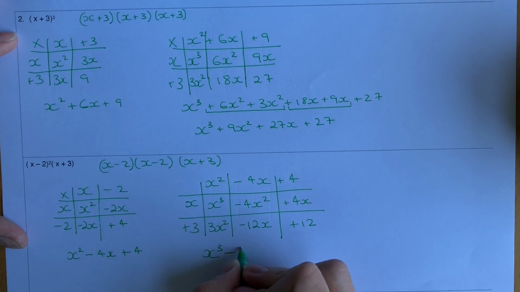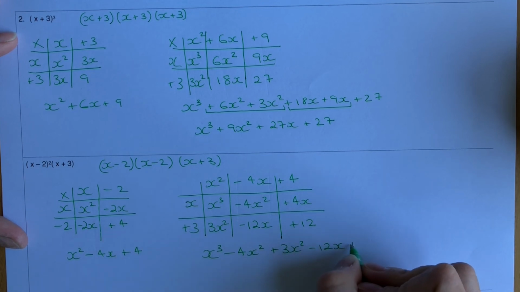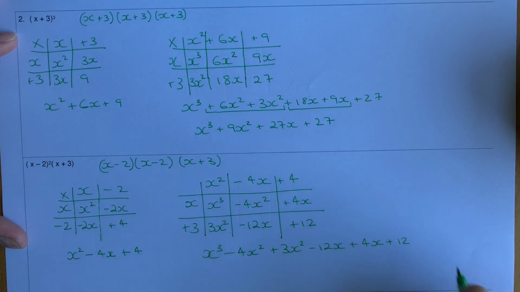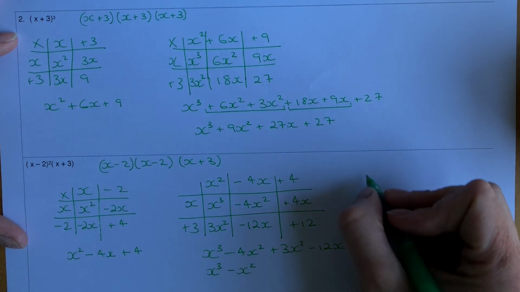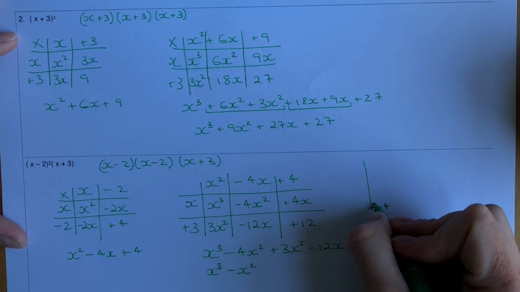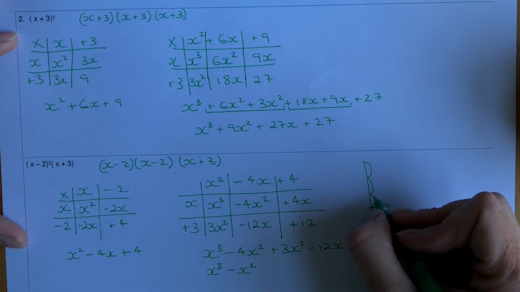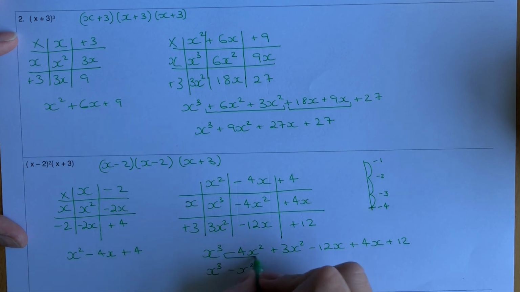So now we need to simplify. Be careful with your negatives. So I've got x cubed, minus 4x squared add 3x squared is going to be minus x squared. So if you struggle with your negatives, think of it as a thermometer. If you're on minus 4 and you're going to add 3 on, where are you going to end up? So that's minus 3, minus 2, minus 1. So minus 1x squared. That's that bit there.